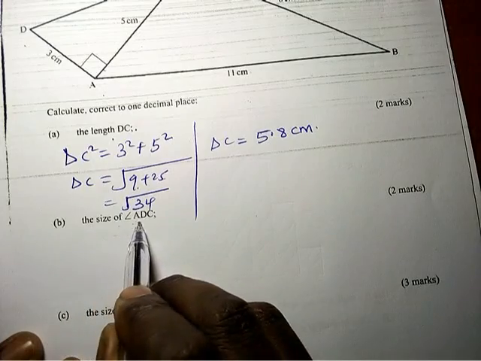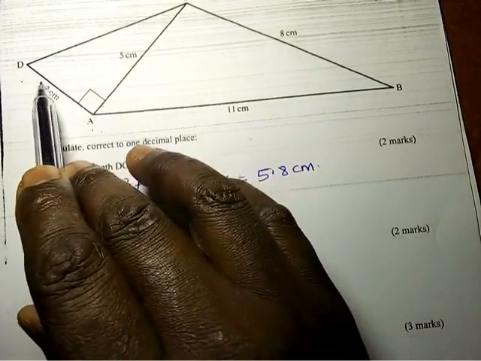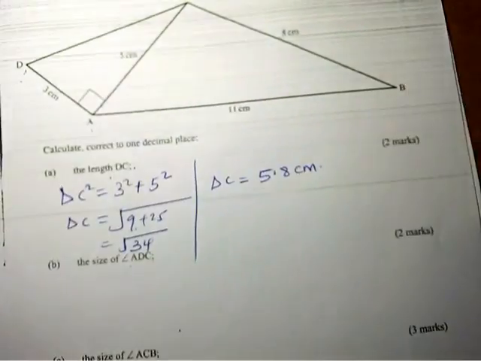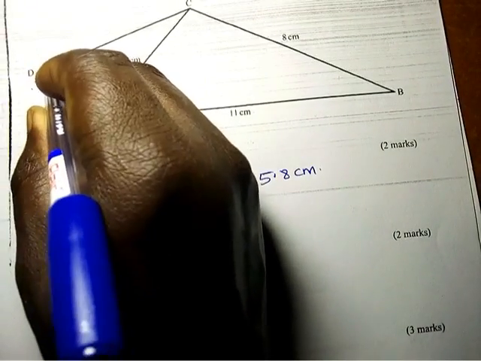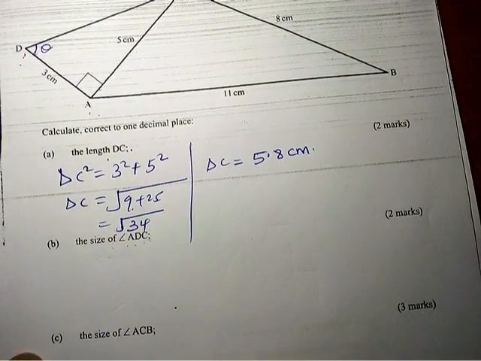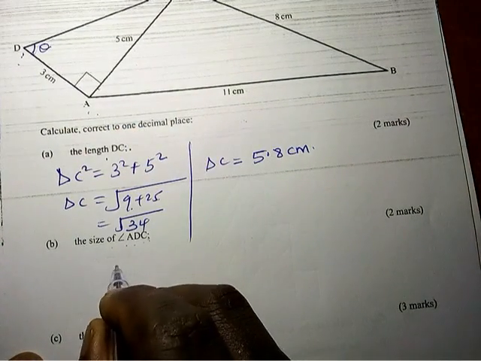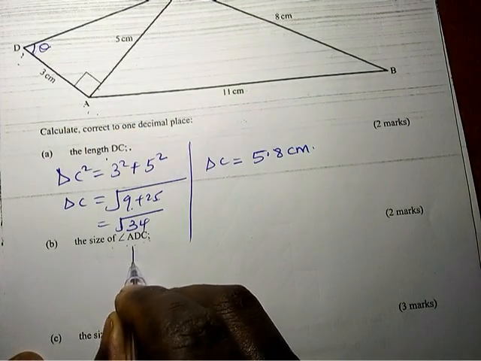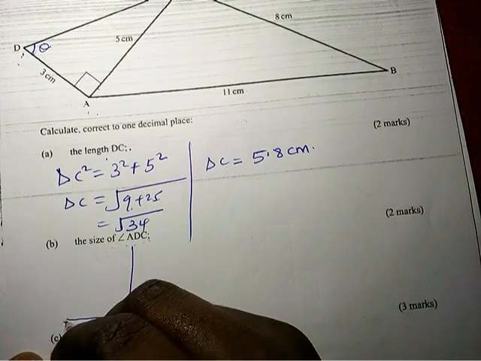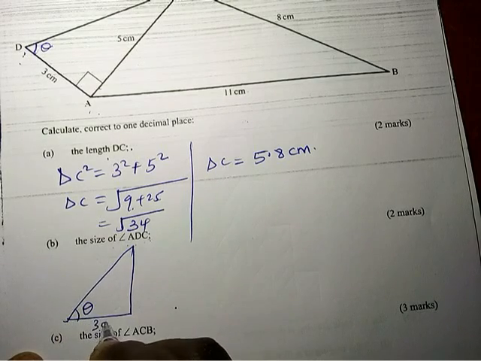The size of angle ADC, we want this angle here. So now we extract this right angle triangle. Here we are looking for this angle, we have 3 centimeter here and 5 centimeter here.